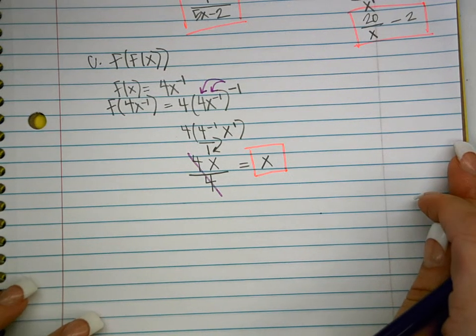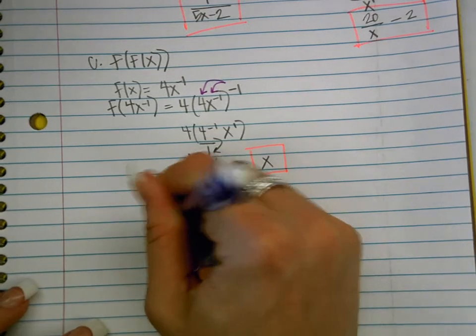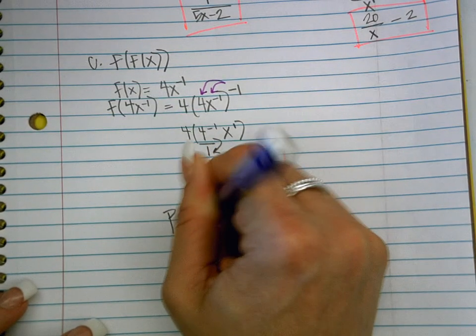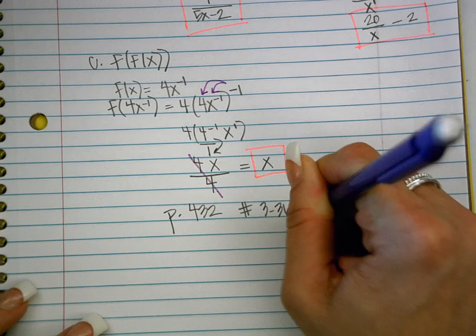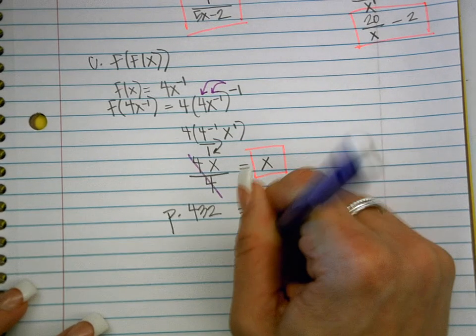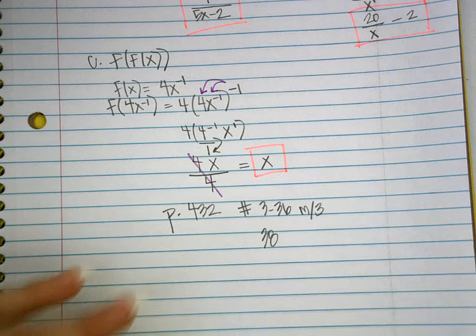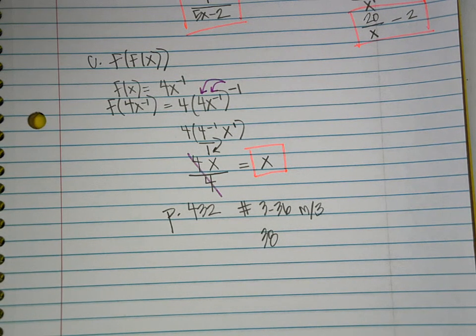Okay, make sure you write it down in case you haven't already. Your homework is on page 432. You are doing numbers 3 through 36, multiples of 3, and then number 38. Okay, that is your homework over the weekend. And we're done for the day.